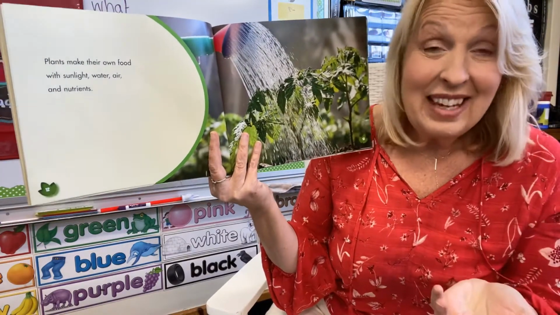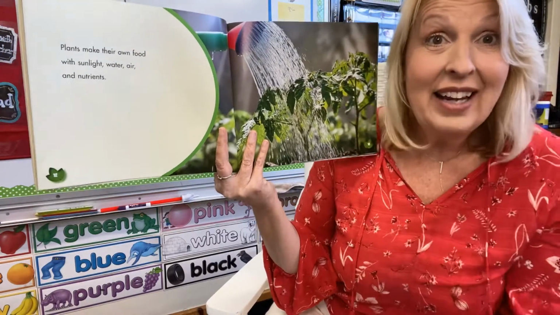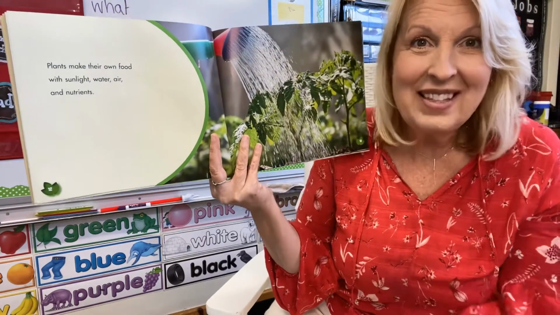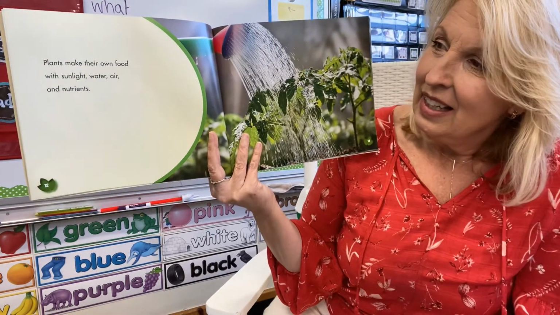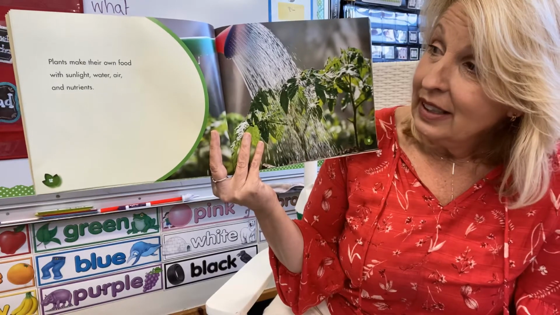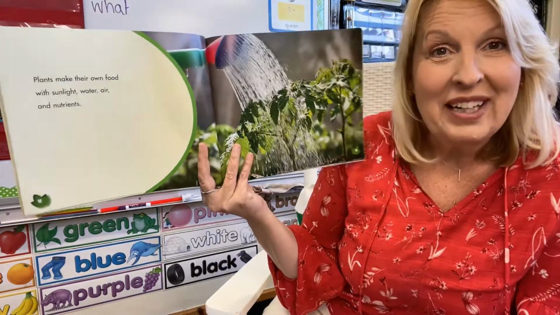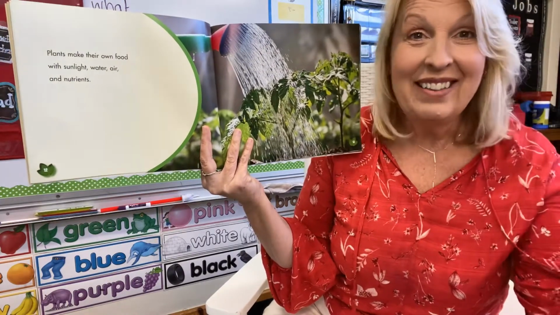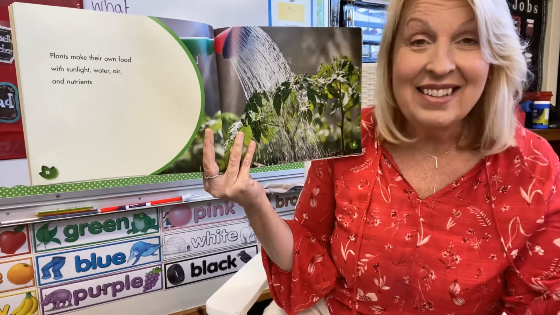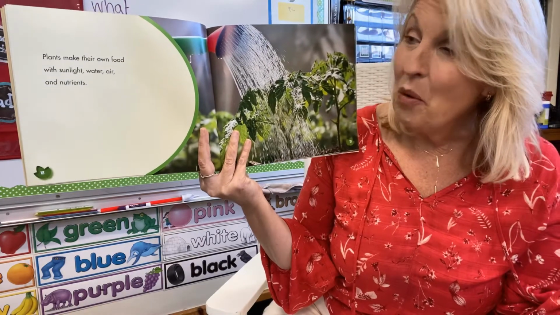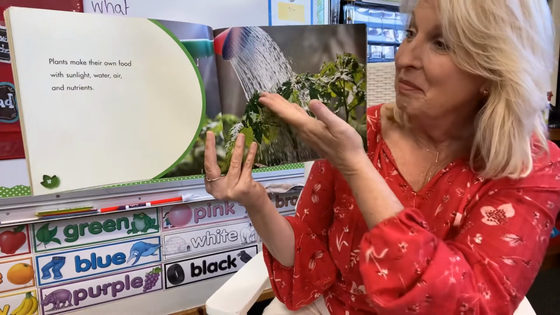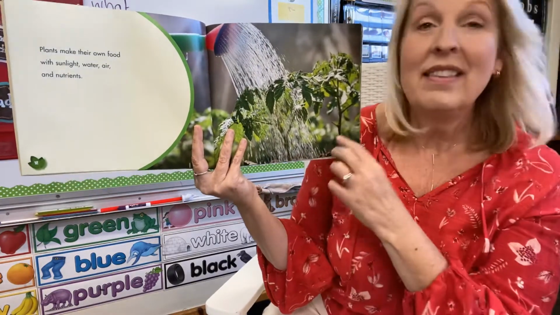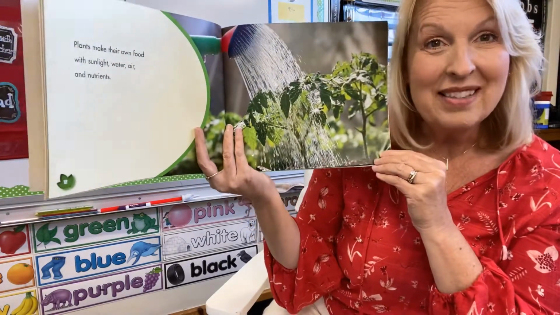And they need certain things to help them make their food. And sunlight is one of those. And that's why the leaves are so important, because the leaves help soak up that sunlight. They use sunlight, water, air, and then nutrients. So the sunlight comes from the sun, the air, the oxygen and the carbon dioxide that's in the air, and the water that they get from watering, and nutrients, which is what is in the soil. That's why the soil is important.